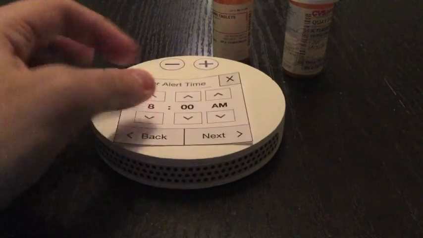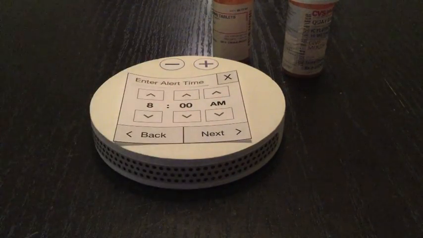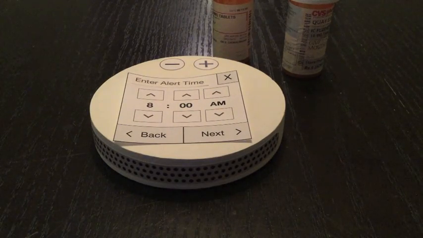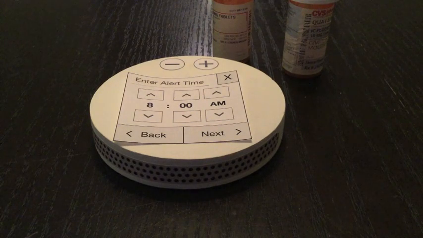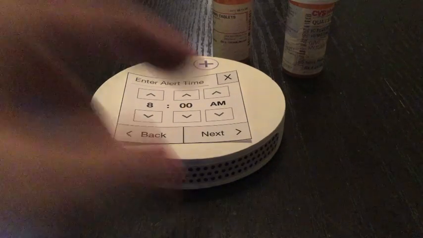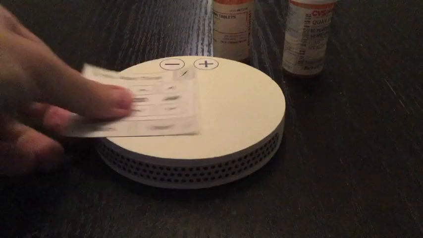From there, they're asked to enter the time. If the frequency of the medication is more than once a day, the device will automatically divide a 24-hour period up. So all the user would need to do is set the first time, and every time after that would automatically be set by the device. Once correct, user clicks Next.